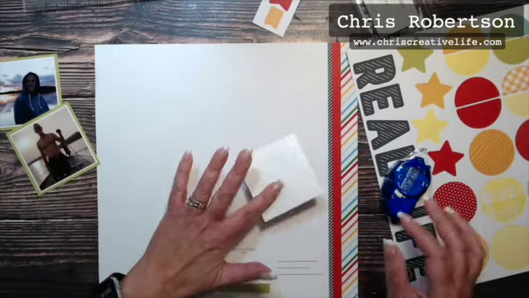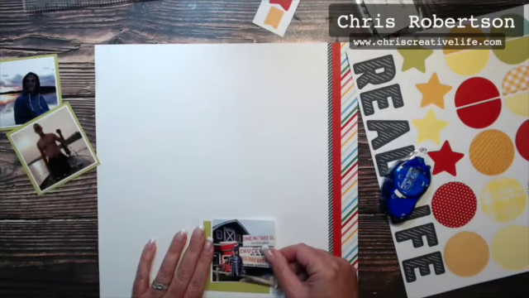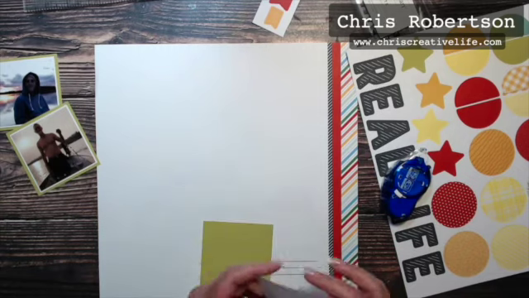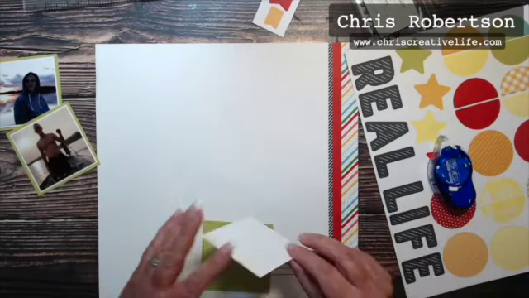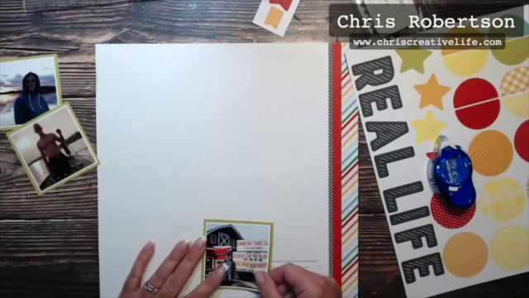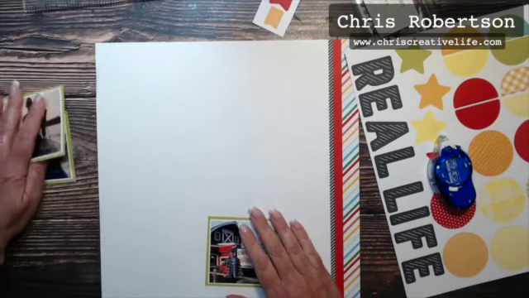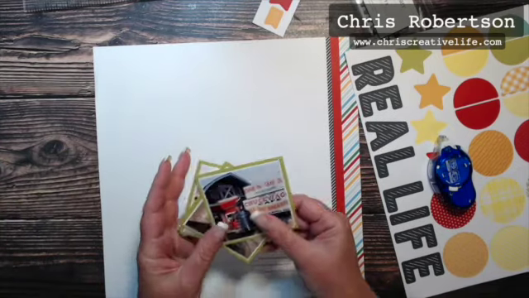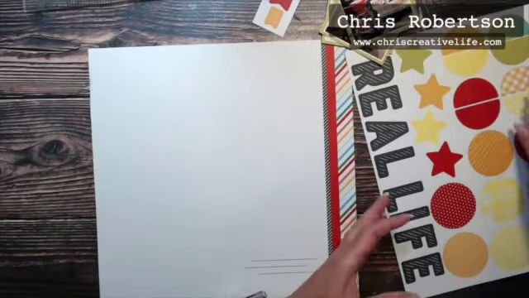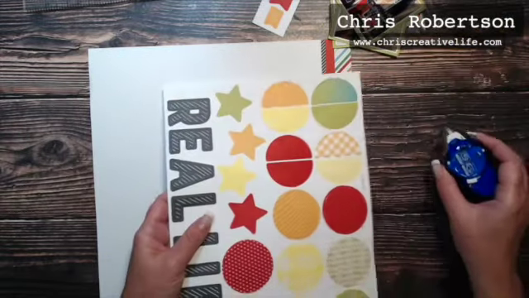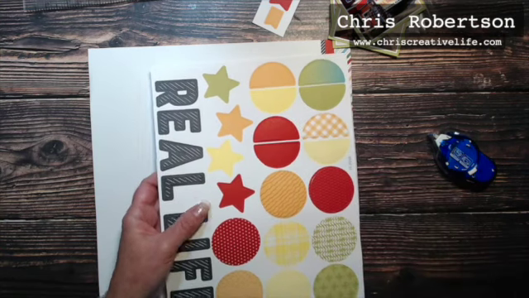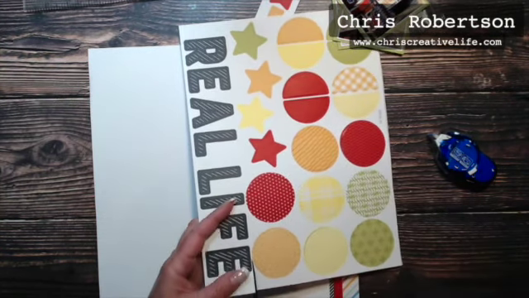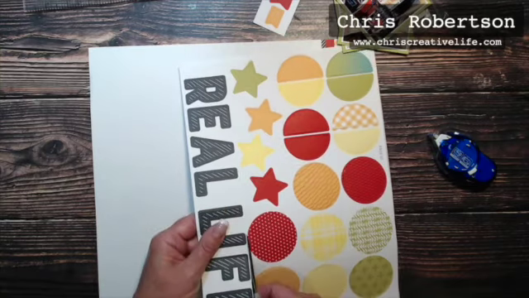And then I'm going to show you the trick that I use for this title to get it on straight and spaced nicely. You could obviously line up your ruler, etc. But okay, so we have 3 photographs, and then we have all the punch out pieces, which I'm going to add to the background in a second. But I'm going to add the title onto the page first. And so I'm just going to trim off this title.